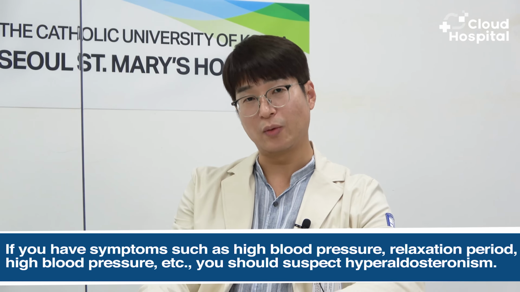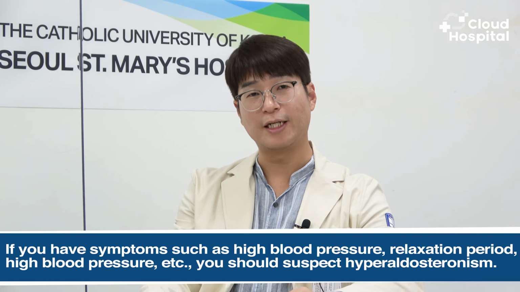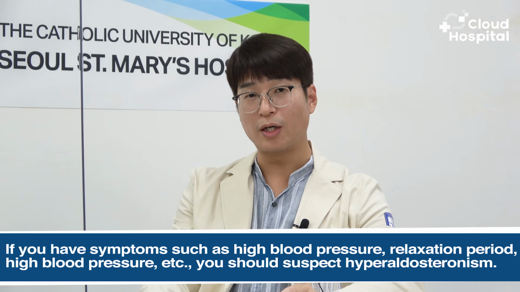Hyperaldosteronism is known to be the most common cause of secondary hypertension. Unlike other high blood pressure, it is a symptom that occurs in young patients. If you have symptoms such as high blood pressure, especially in the relaxation period, you should suspect hyperaldosteronism.